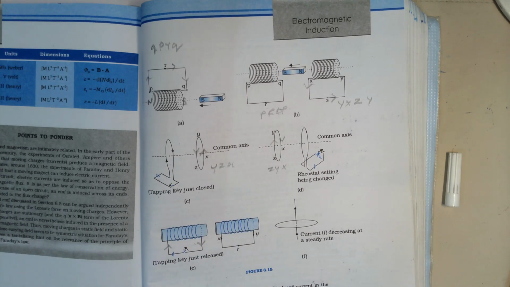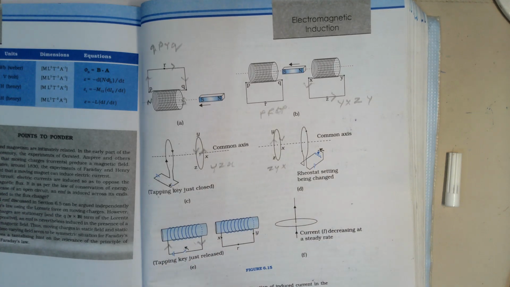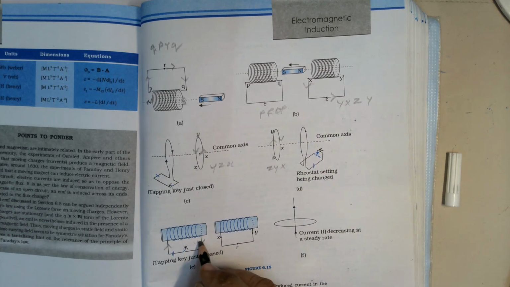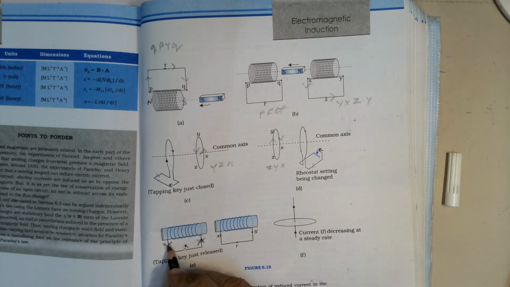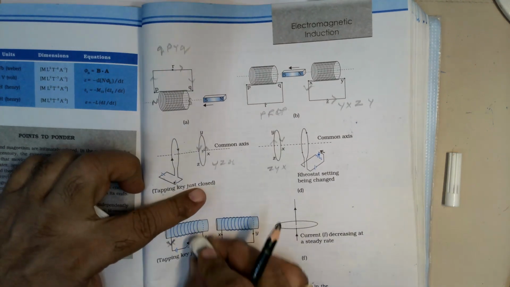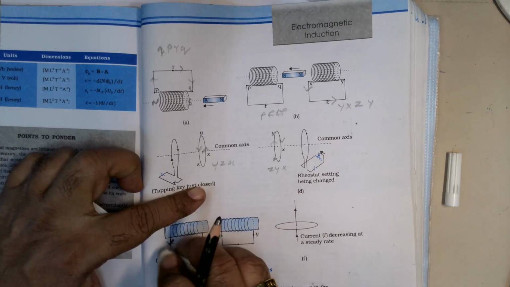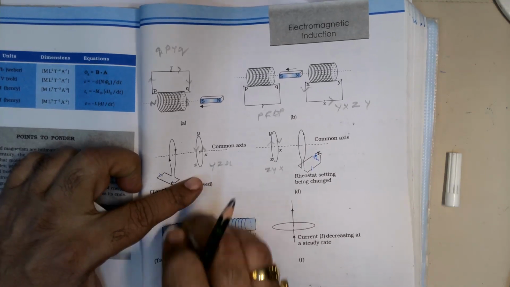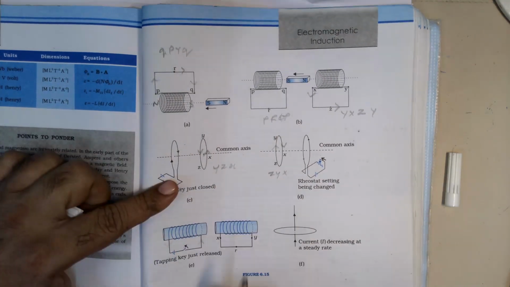Take down. Electrons are moving from cathode to anode, which means current is moving from anode to cathode.